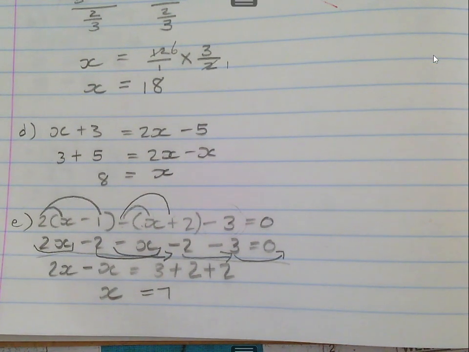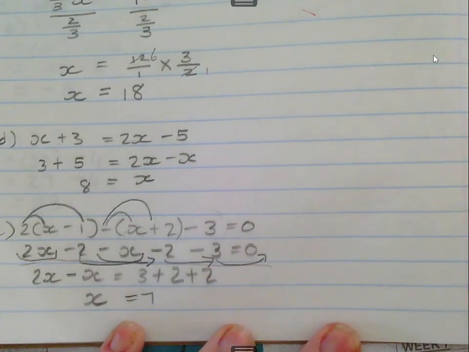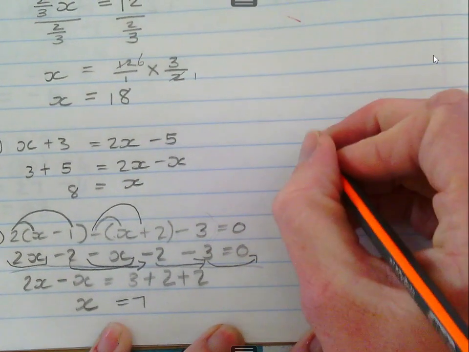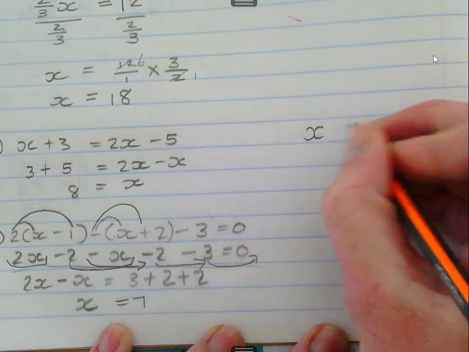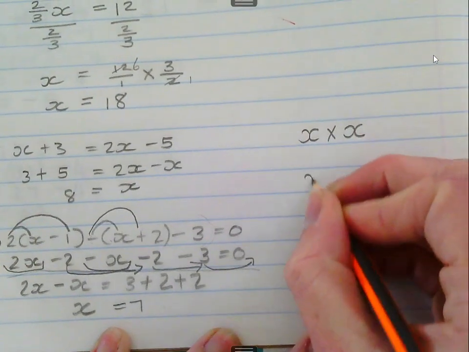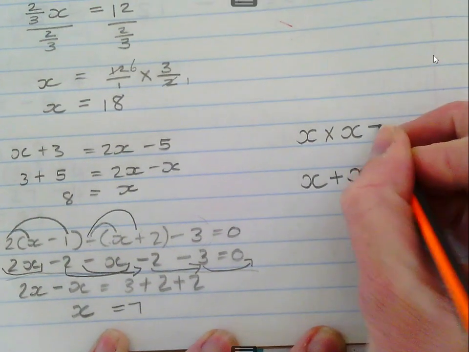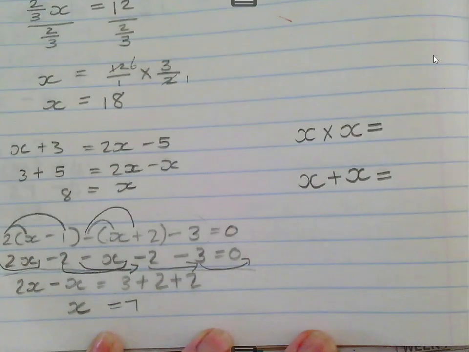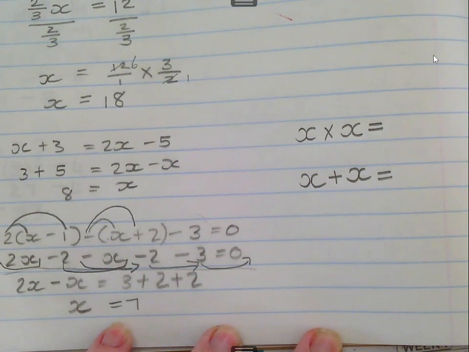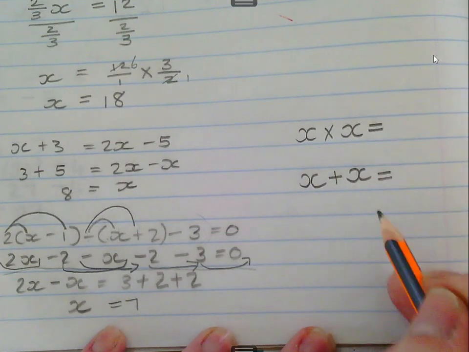Okay, now before we can do the next one, you need to tell me first. What is x times x? And x plus x. Which one? Put up your hands and you tell me. Who wants to tell me? Yes? For which one? The top one or the bottom one?